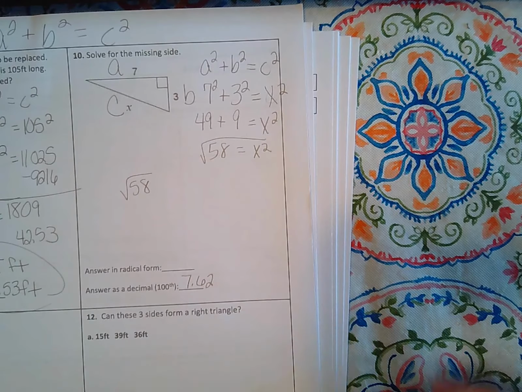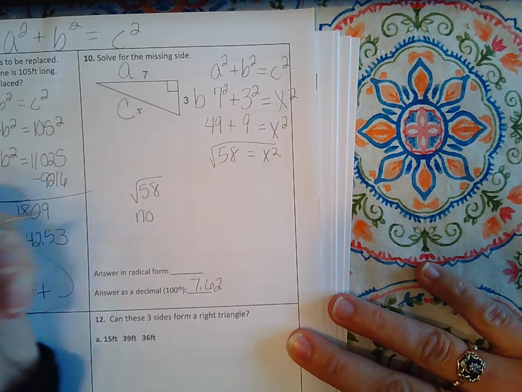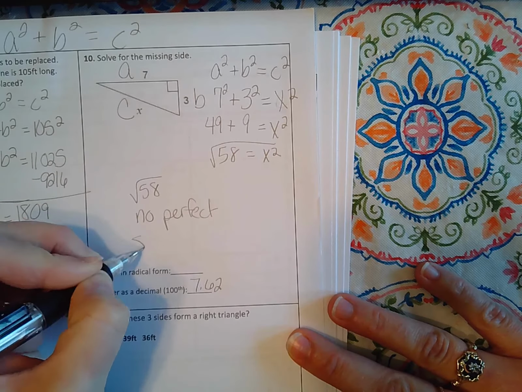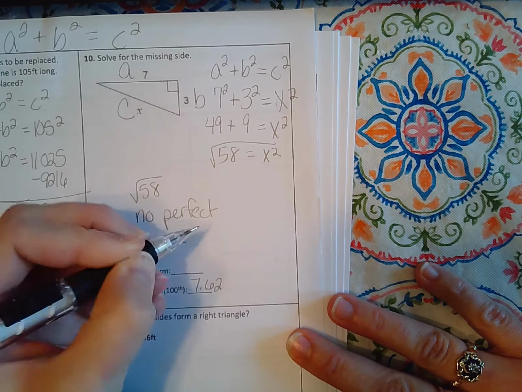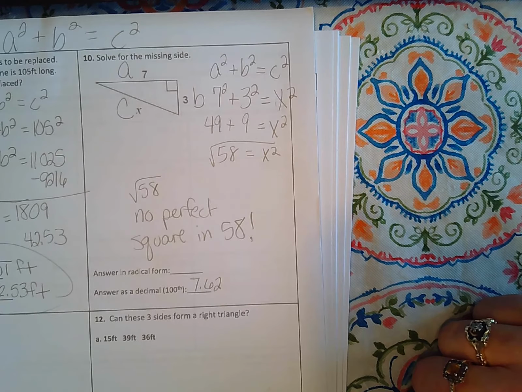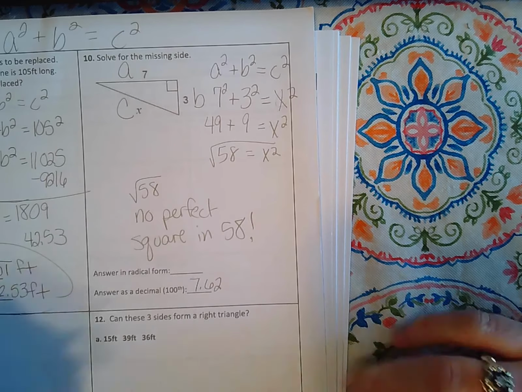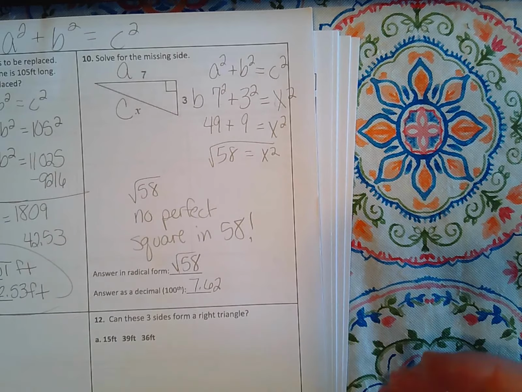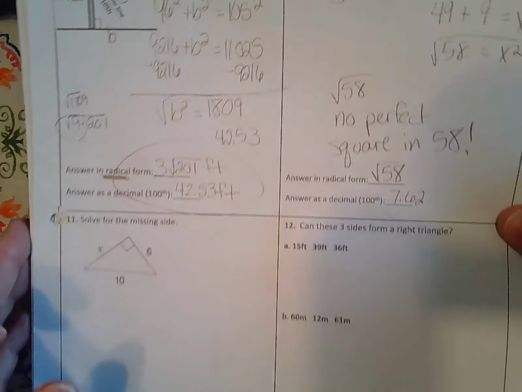So oddly enough, I'm going to write there is no perfect square in 58. Oh no. So I know you are dying to know, what do we do when that happens? Just write square root of 58 as your answer. Otherwise, you'd have to do what we did in the last problem.